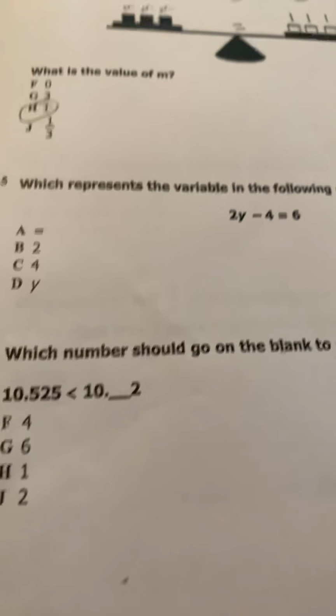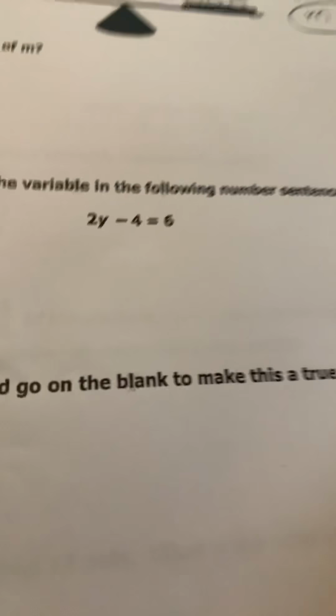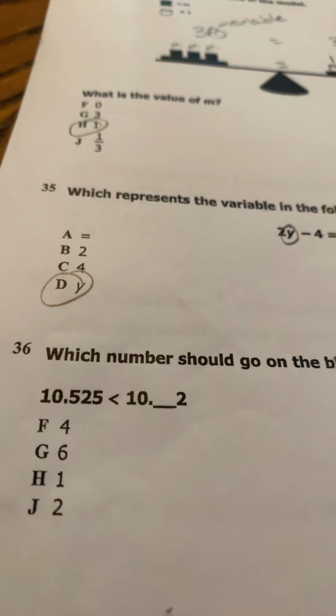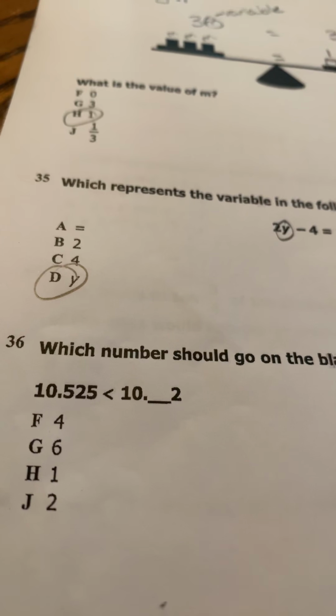All right, 35. Which represents the variable in the following number sentence? So again, a variable is a number we don't know. And it's always represented by a letter. So Y is my only letter there. So I know my variable is Y.